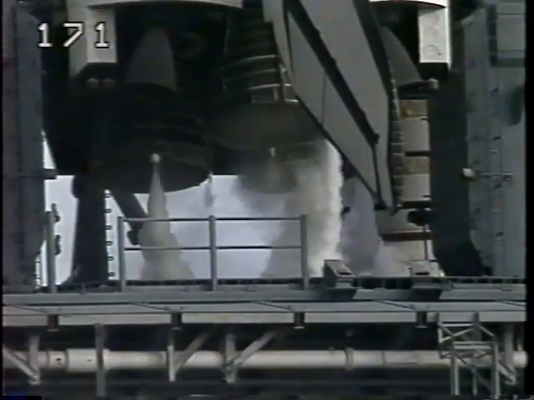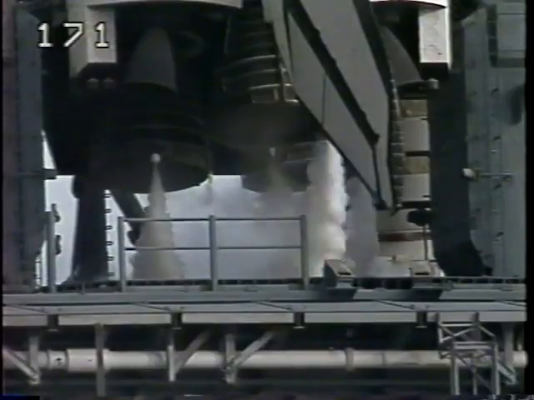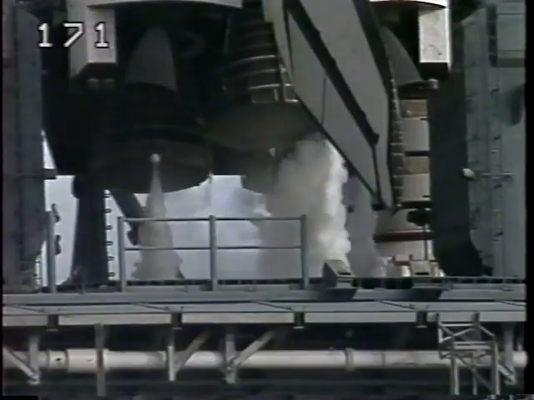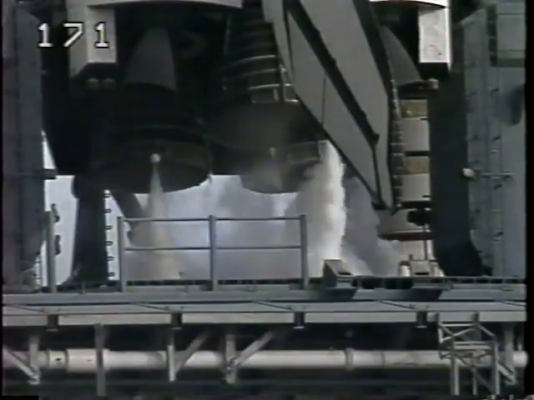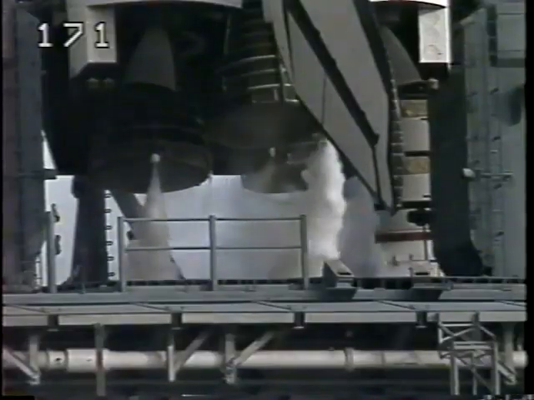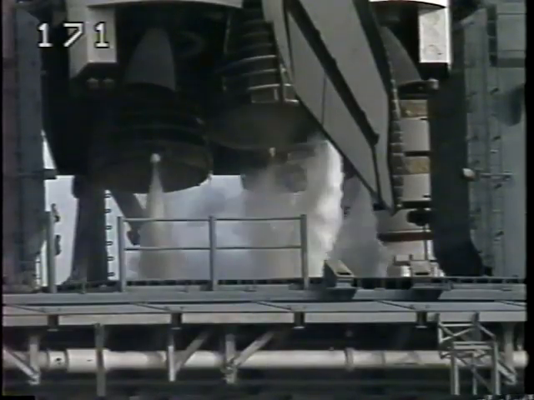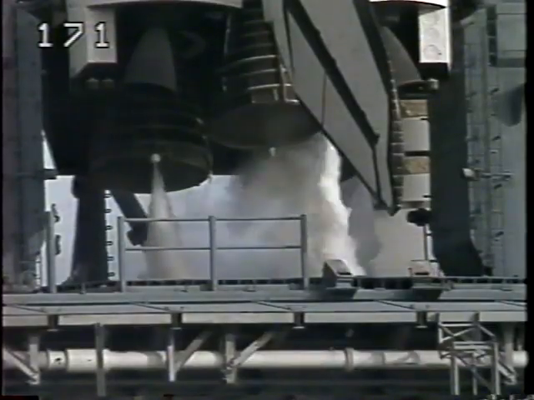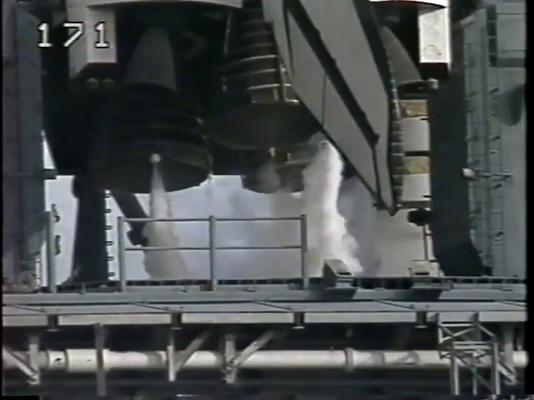Main engines are now in the start position. Starting now to pressurize the liquid oxygen tank on the external tank. LO2 pressurization. The retraction of the gaseous oxygen vent hood should begin here momentarily.